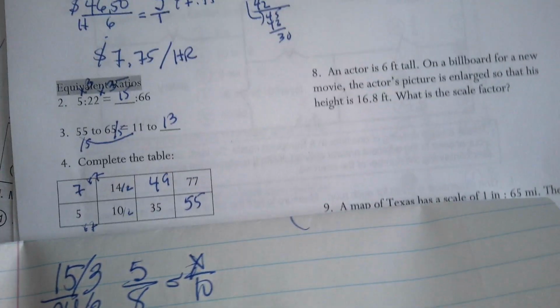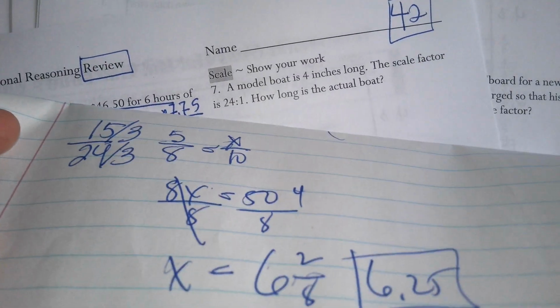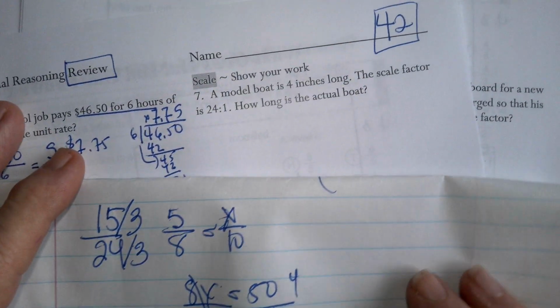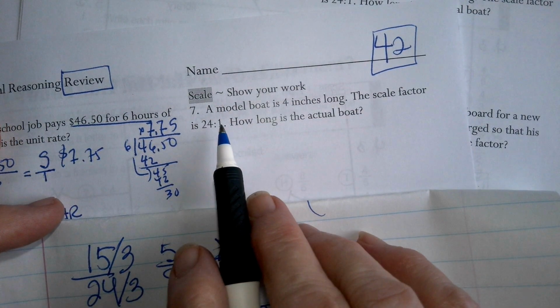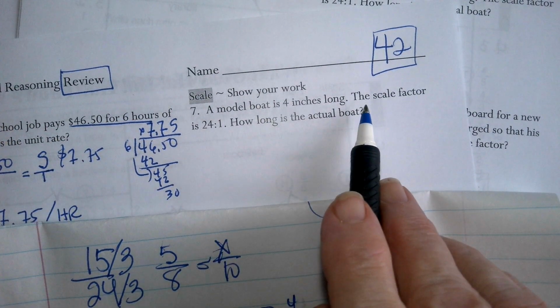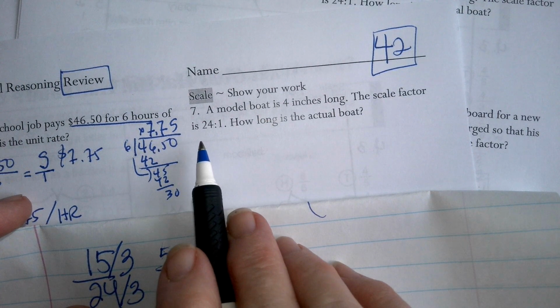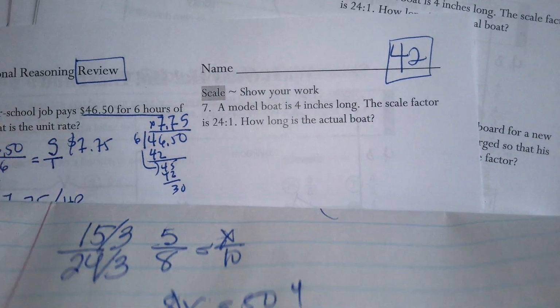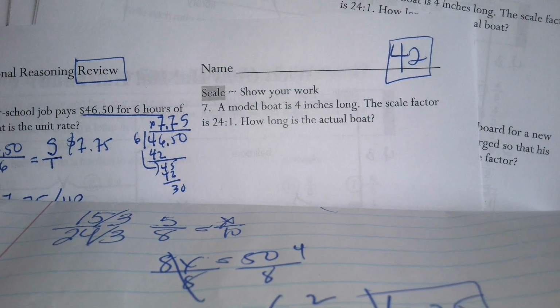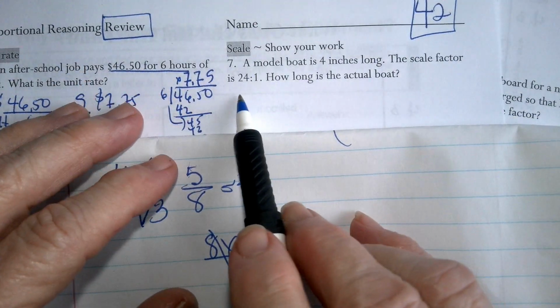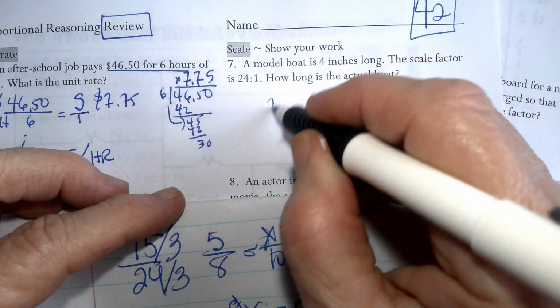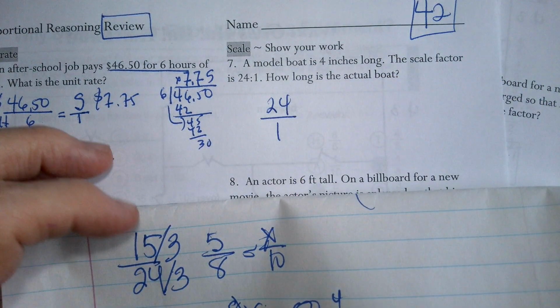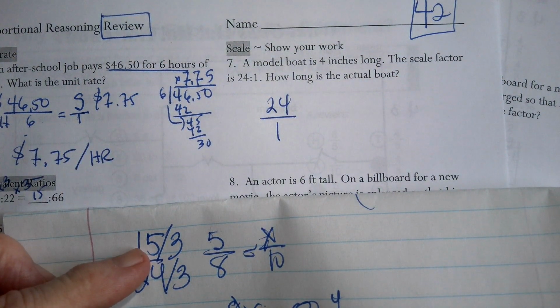So go to this one, and I didn't round them. On this one, it says a model boat is 4 inches. The scale factor is 24:1. How long is the actual boat? So this is one where you have to figure out on your ratio, if I put 24:1, which of those numbers is the model?